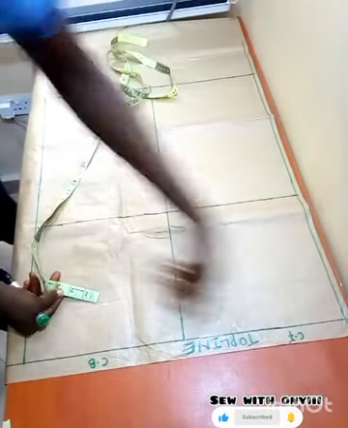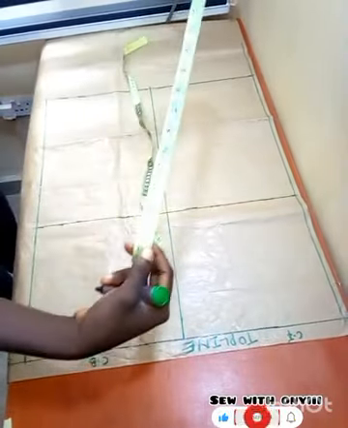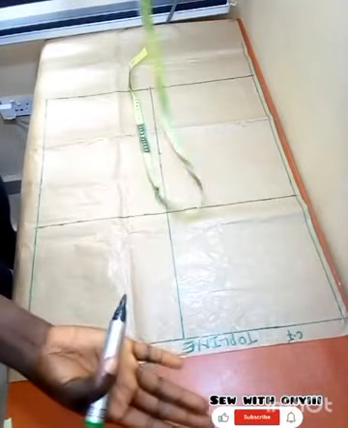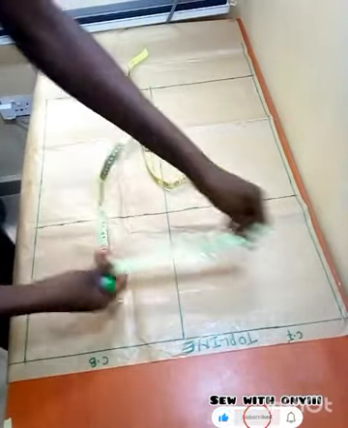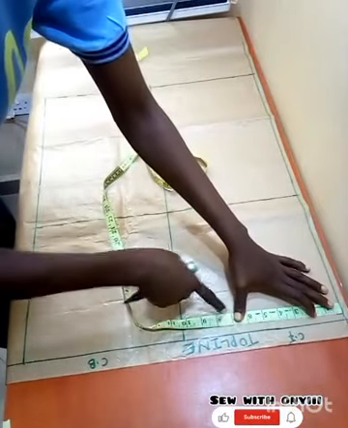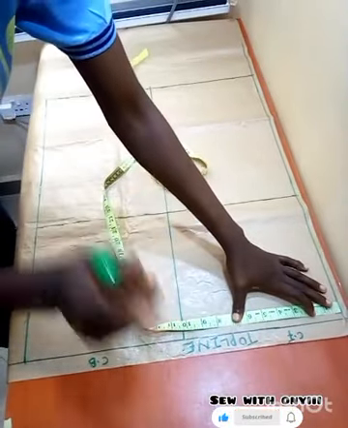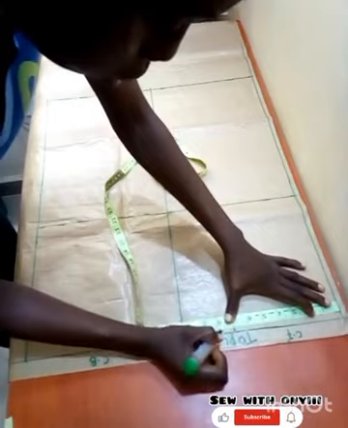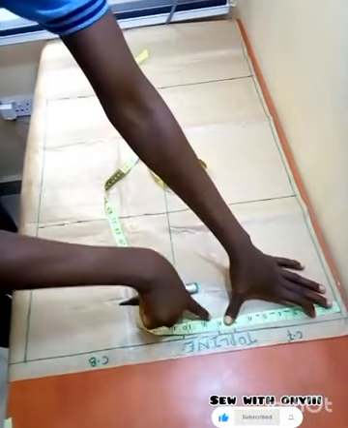My waist is 28 divided by 4, which is 7 inches. So I'm going to impute it. Just watch where I place my tape. 7 inches, and I'm going to add 1 inch for my dart intake, which is a total of 8 inches.